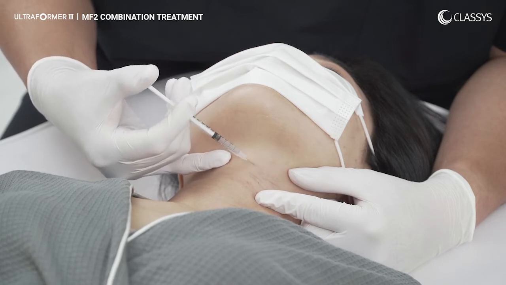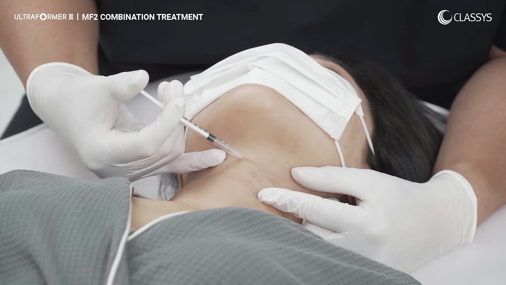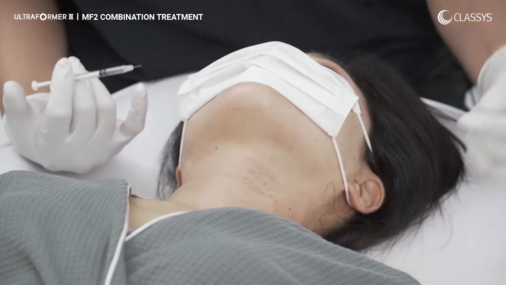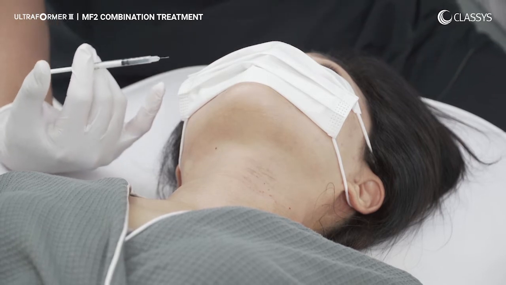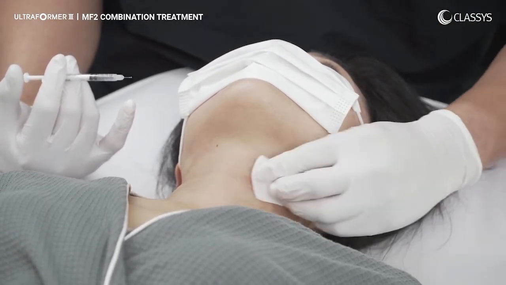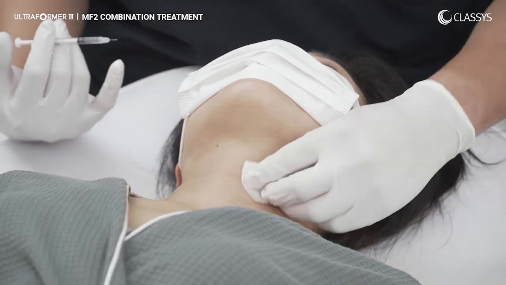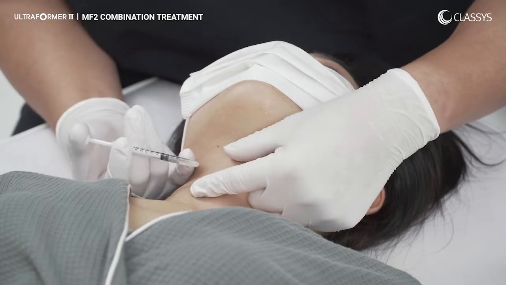And usually this kind of supraplatysmal injection doesn't cause continuous bleeding. So it's a spot bleeding, and if you just push it down like this, the bleeding is not maintained. So it is very easy to do.